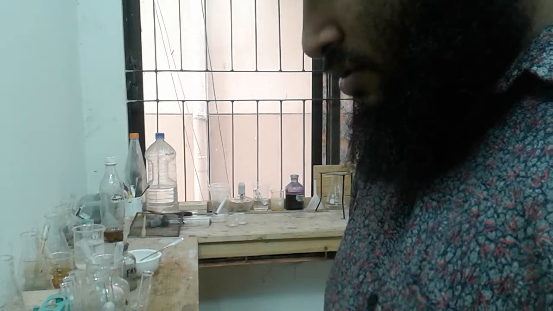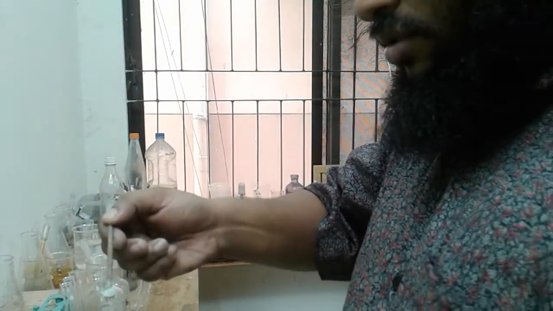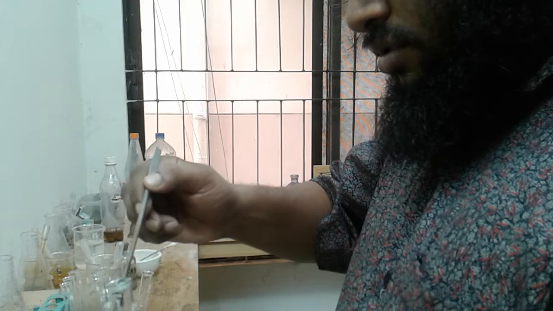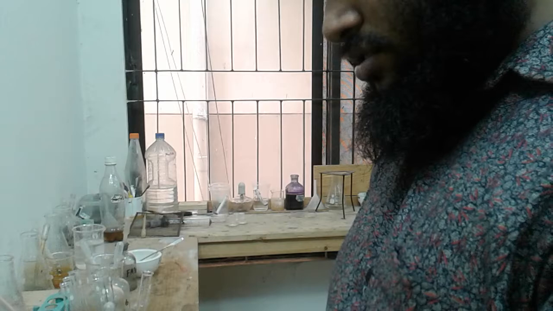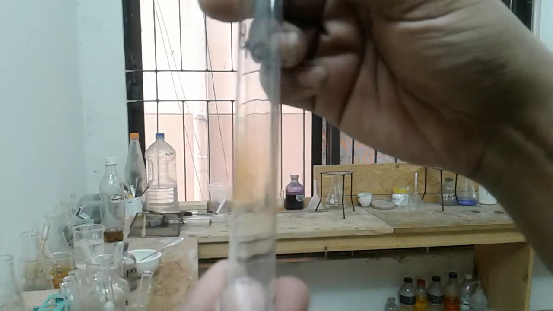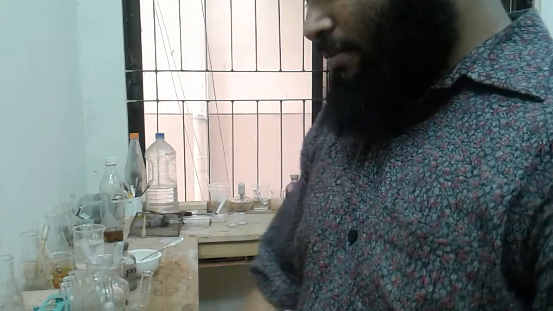So I am taking Fa4, just a small amount, and pouring it carefully so that a minimum amount touches the wall of the test tube. Now I'm turning on the burner.